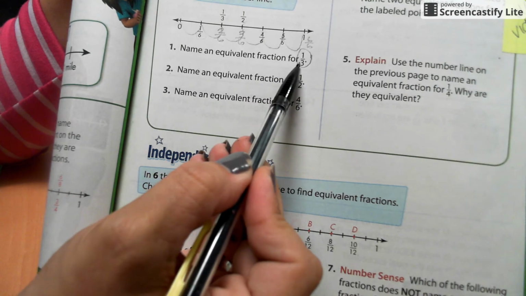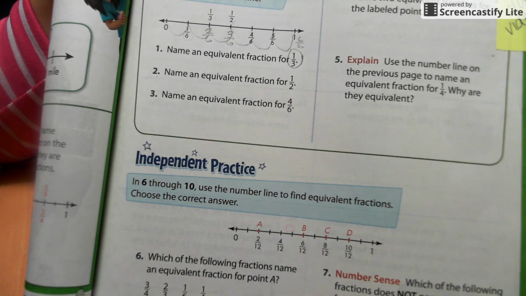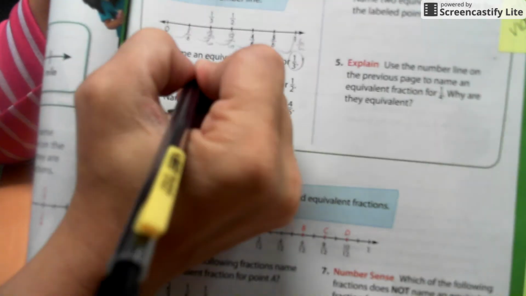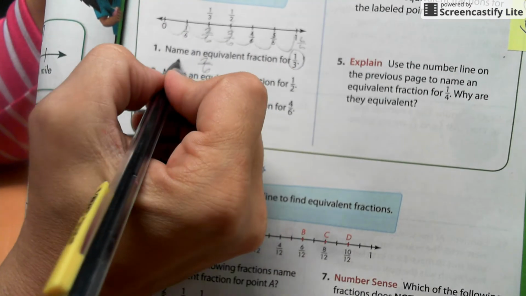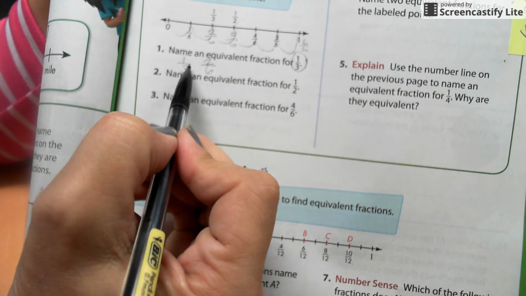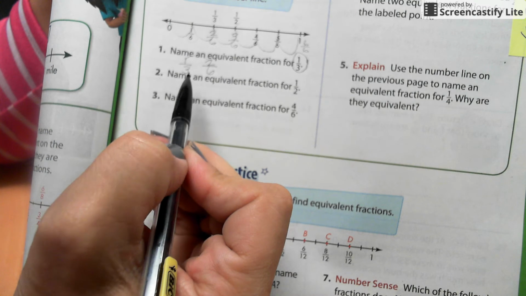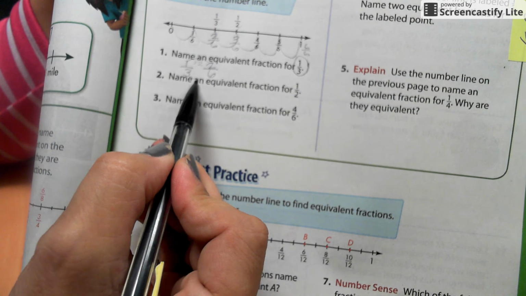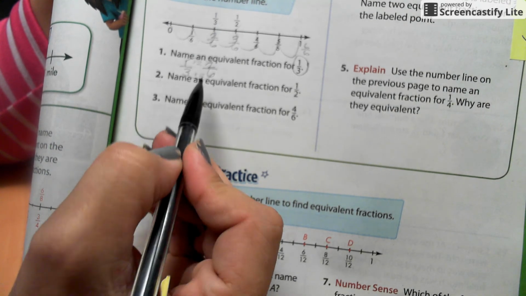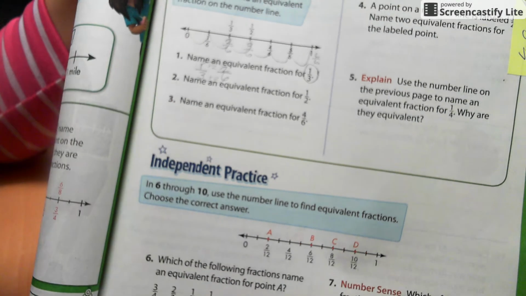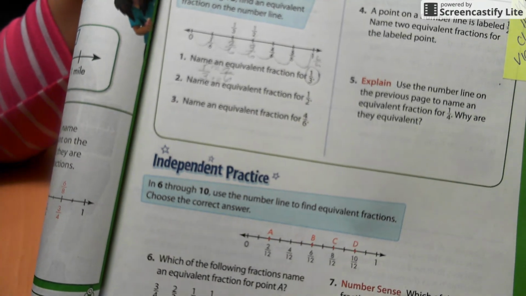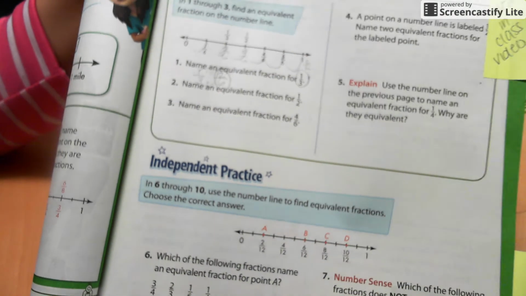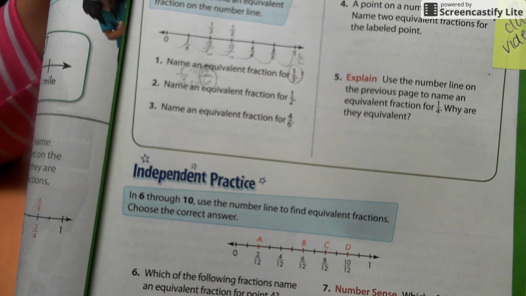So name an equivalent fraction of 1/3. So what lined up with 1/3? What was equal or had the same value? Good, 2/6. And then I could also do my fraction fish. If I had 1/3, to get from 1 to 2, what do you have to do? Multiply by 2. If I multiply by 2 on top, I have to multiply by 2 on bottom. Is 3 times 2, 6? Yes, so it is an equivalent fraction. So my answer is 2/6. So since I filled in my number line, now I can do the next one.